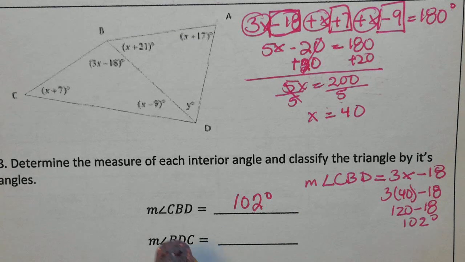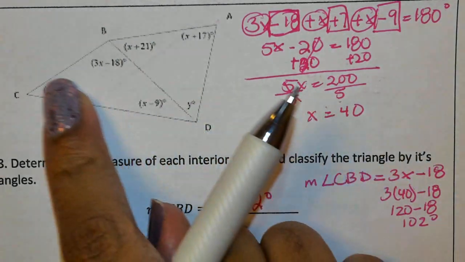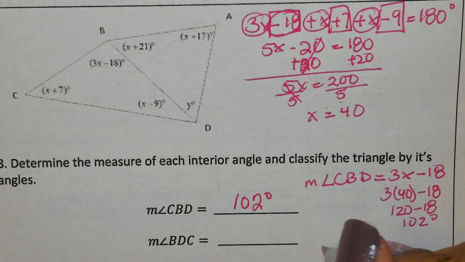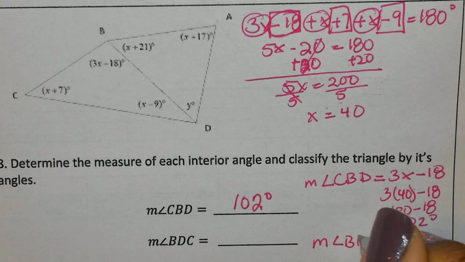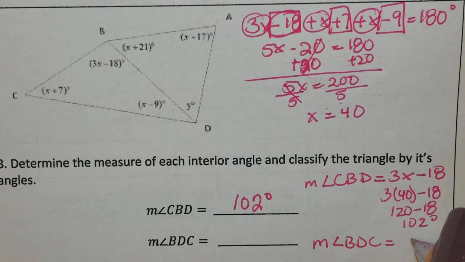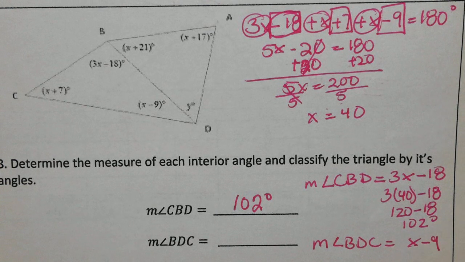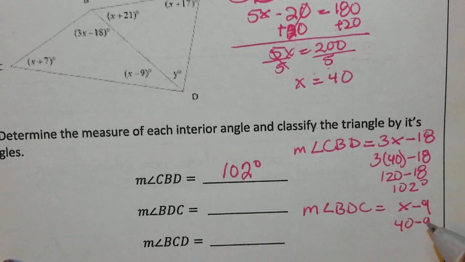We keep going and we look for the next one, which is BDC. So when we trace that, we go BDC. So what's in the place of BDC? X minus 9. So of course we know that's just 40 minus 9, and that gives us 31.